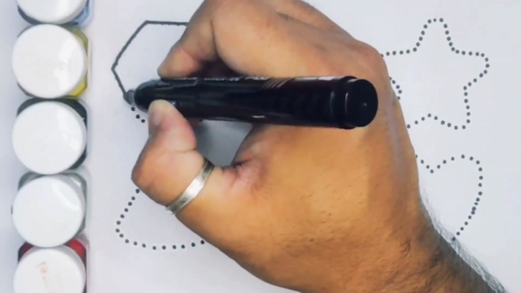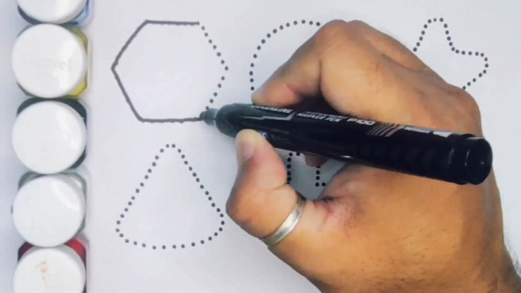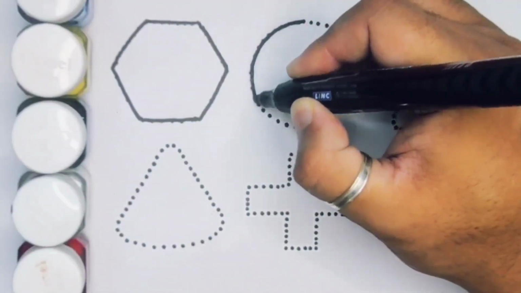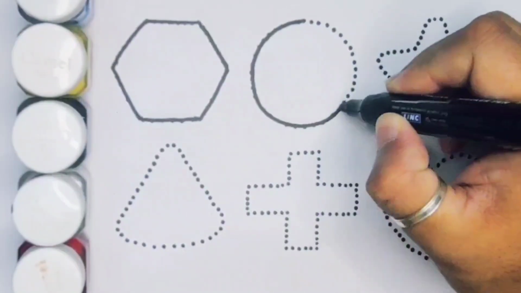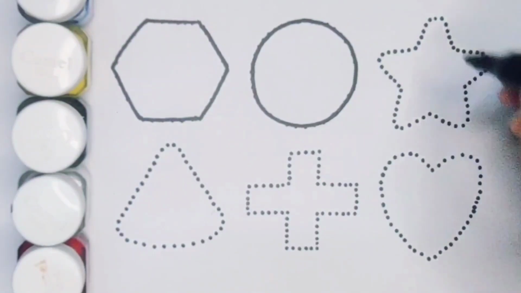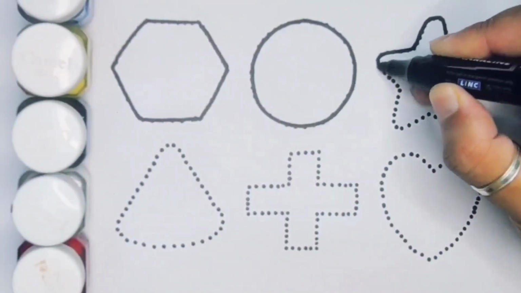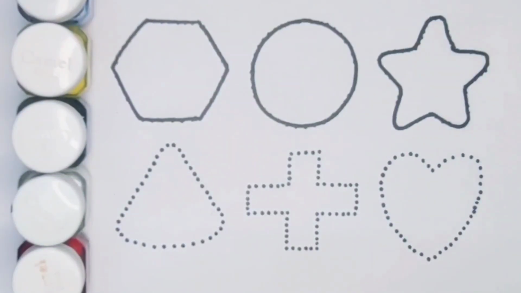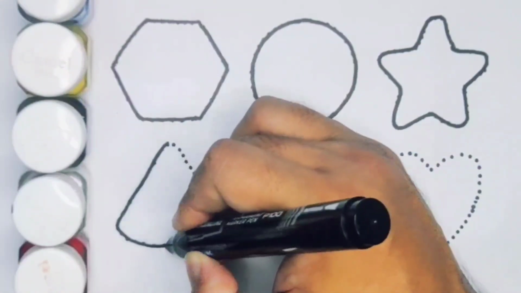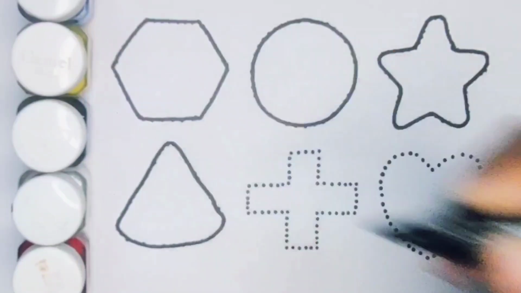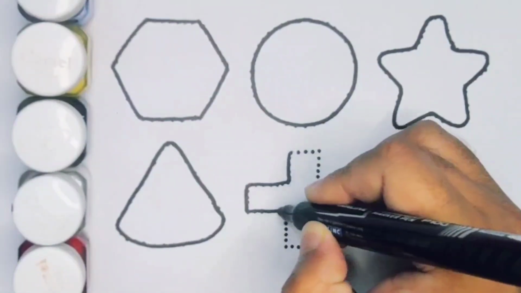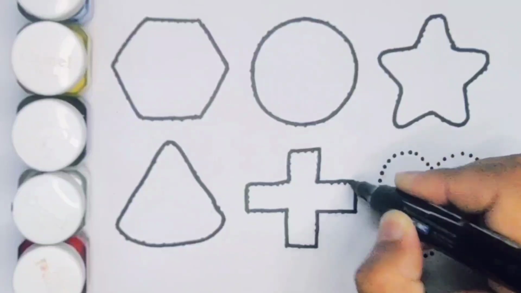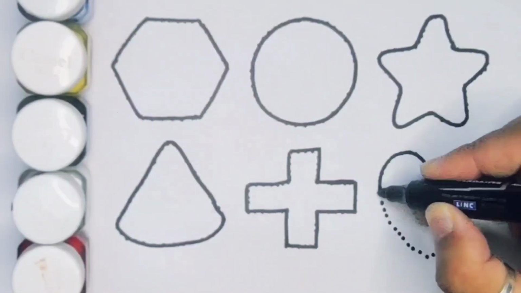Hexagon, next circle, next star, next kids, triangle, next cross, next kids, heart.